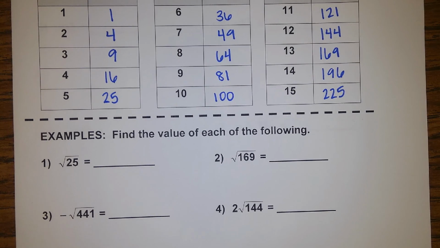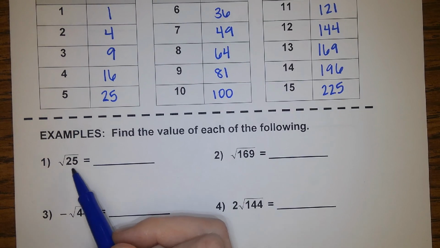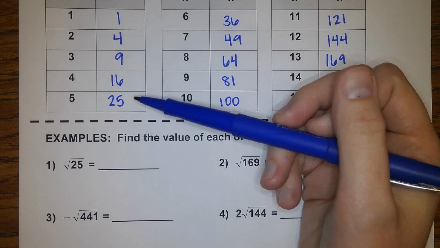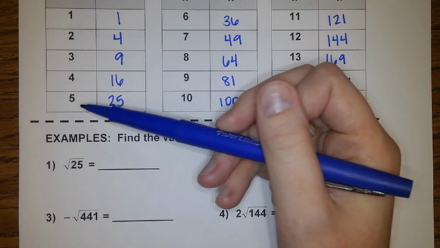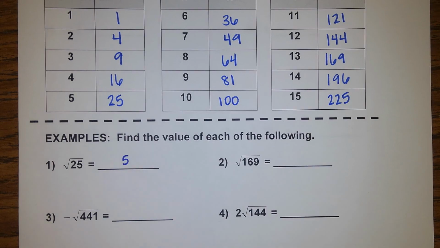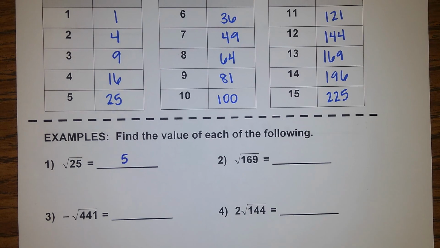So we know on number 1 here, this is a nice good example. We know that the square root of 25, if we look back up our chart here, would be 5, all right? But I want to show you guys how to actually break this down, just so that you can do it even if it's not an easy answer, all right?